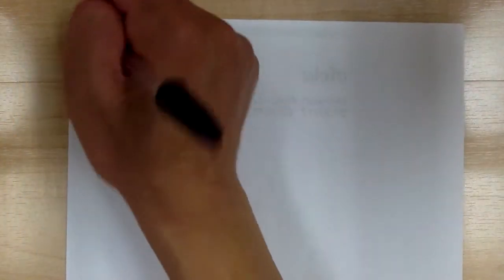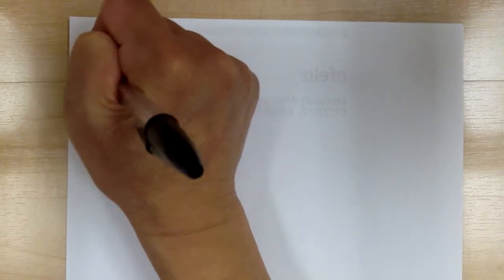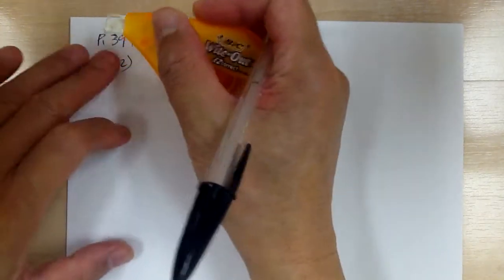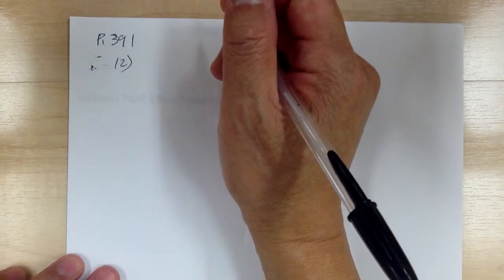Okay, let's go to page 391. And let's do number 12. Okay, number 12, it says make an integer value of x from negative 2 to positive 2.